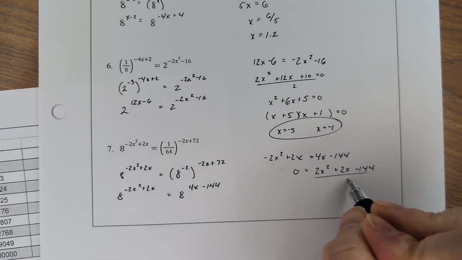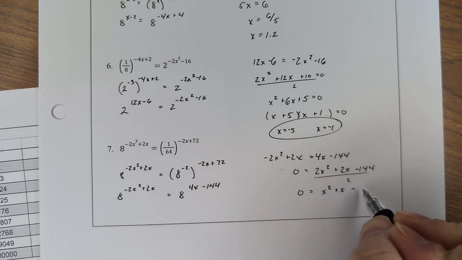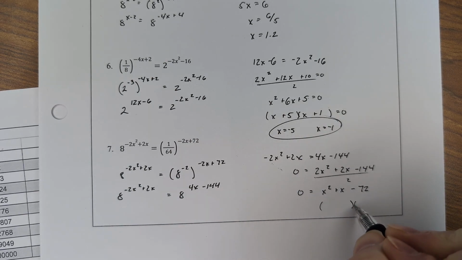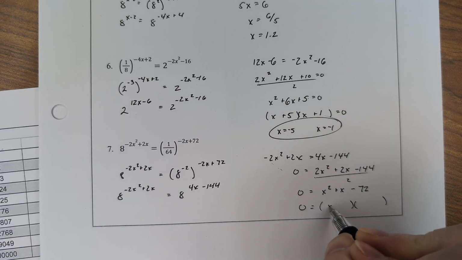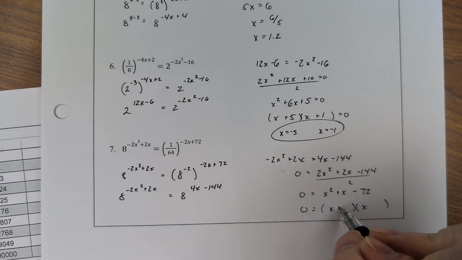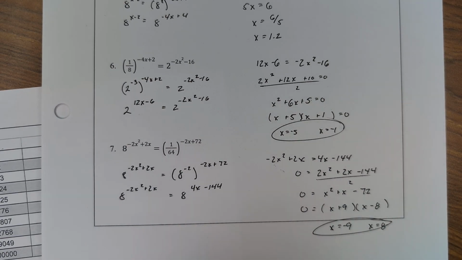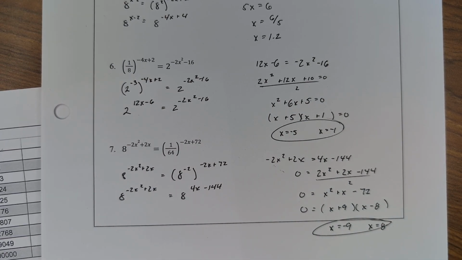Once again, all even, so I'm going to go ahead and divide by 2. x squared plus x minus 72. And then factor. I need two numbers that multiply to negative 72 and add to 1. That would be positive 9 and negative 8. Your solutions are the opposites, so negative 9 or positive 8 would be the solutions. And that brings us to the end of the section.